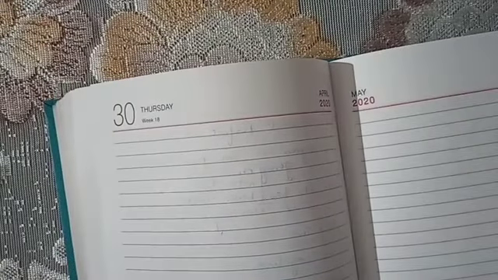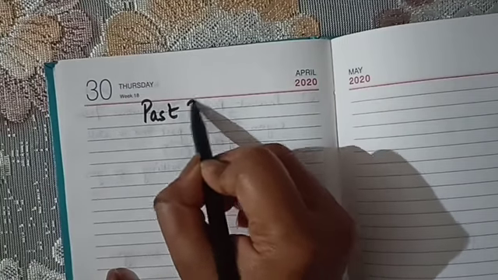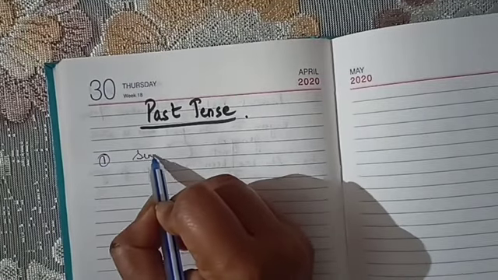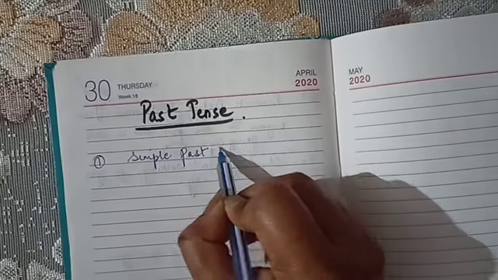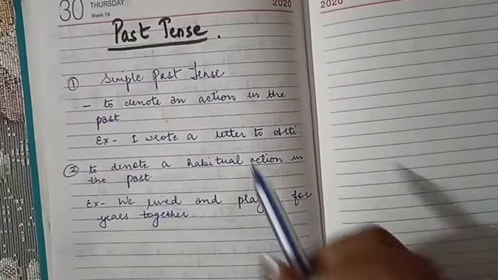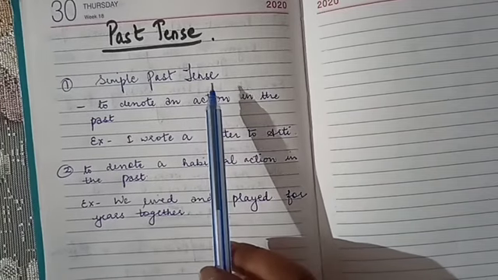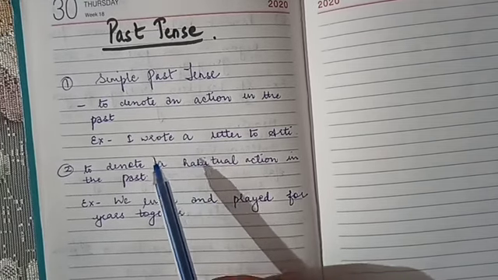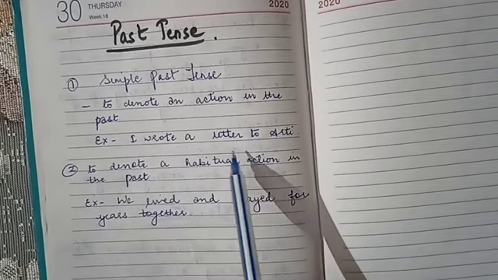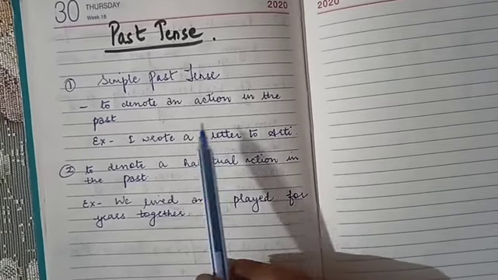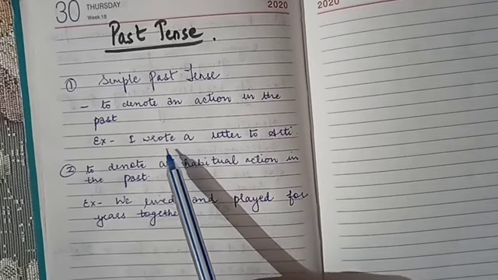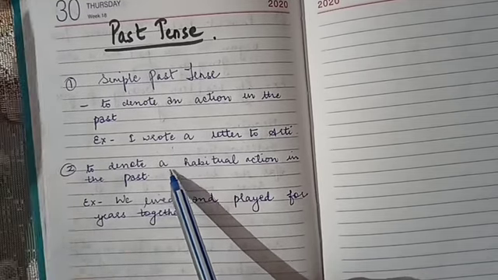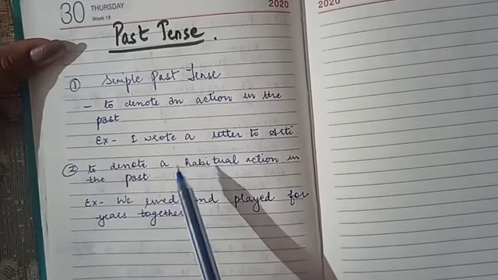Second is your past tense. First is the simple past tense, right? So it basically denotes an action that had happened in the past. For example, I wrote a letter to Aarti. A letter was written by whom? By me to Aarti. And this action was performed in the past. So I wrote a letter to Aarti. This action is done in the past.